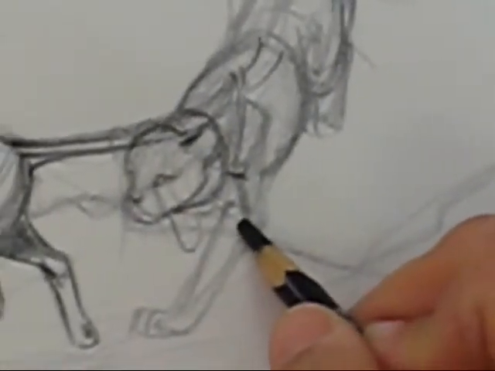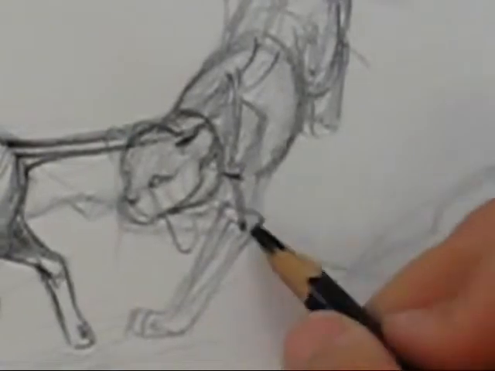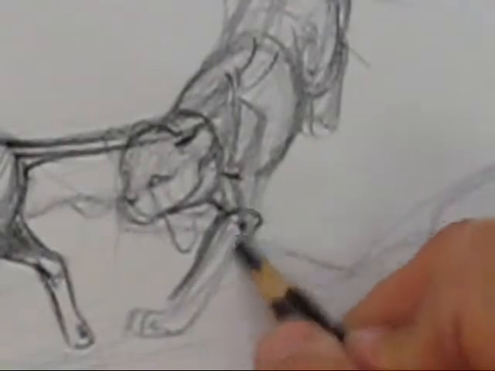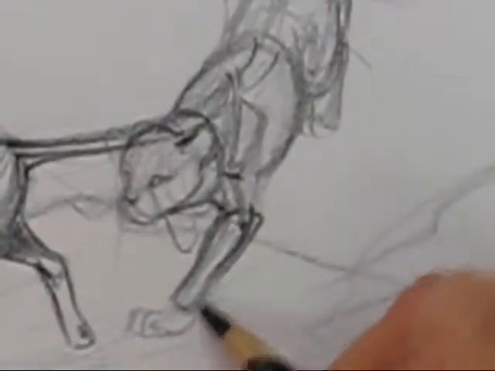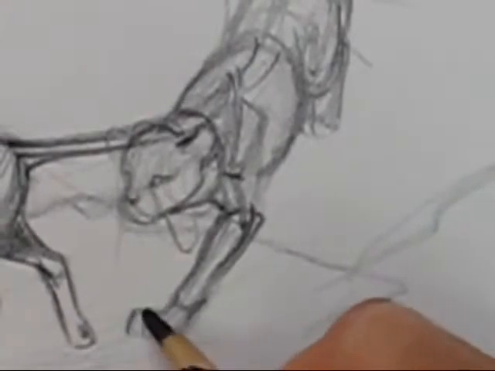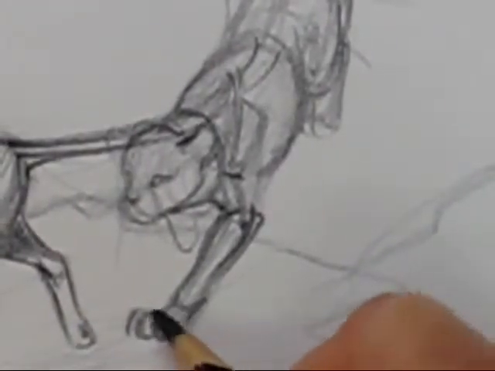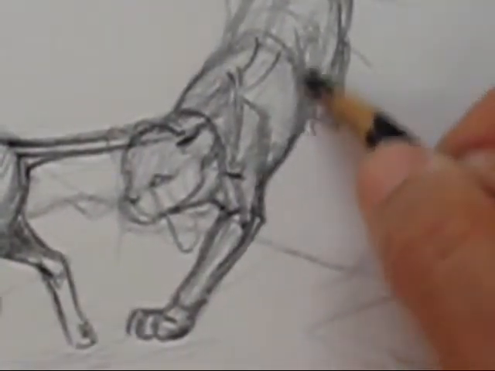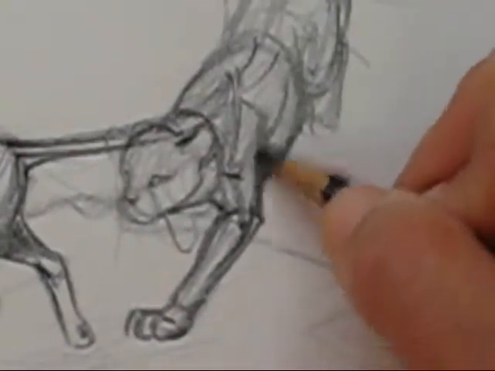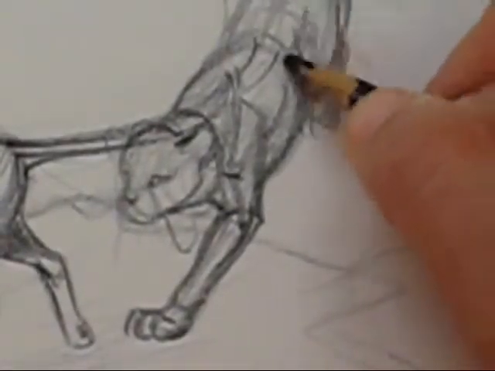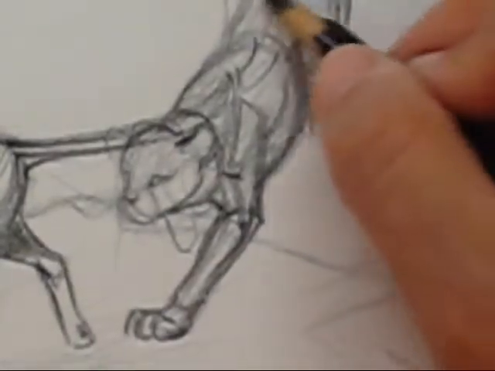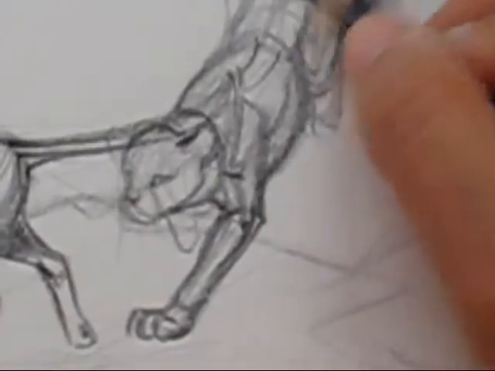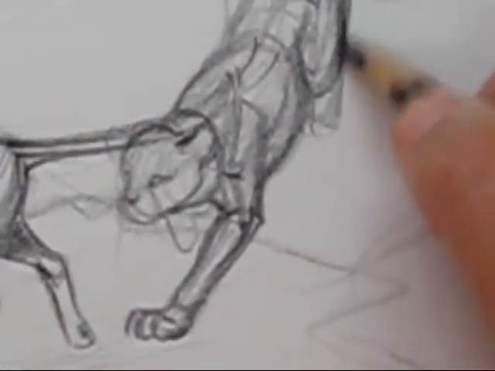And then we have the radius and the ulna, and this mass over those bones is the muscle. We've got the extensors, the carpals, the metacarpals, the digits, stretching through the tricep. You might see a little latissimus dorsi through here, coming up through the longissimus dorsi and the iliocostalis muscles of the spine. And then we have the pelvic block, and the thigh.